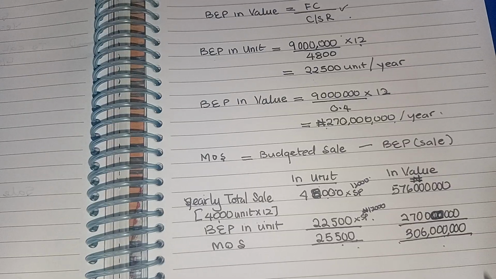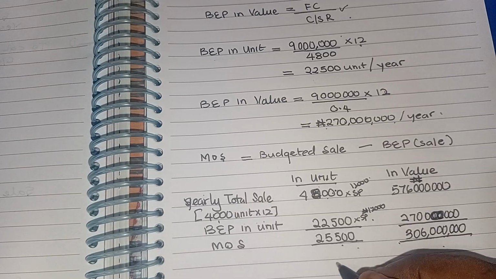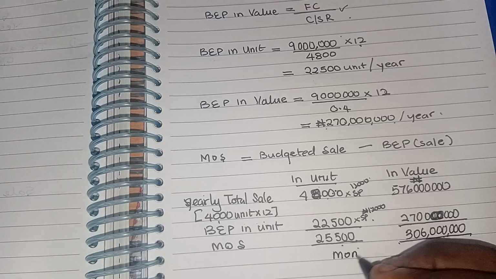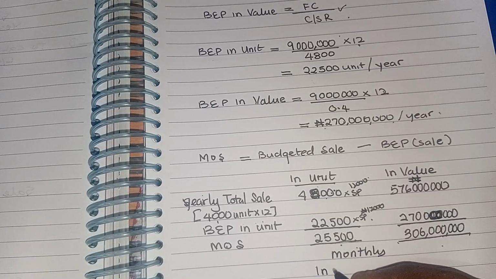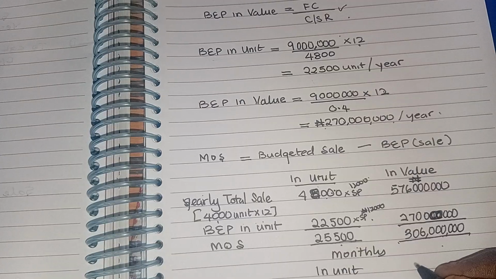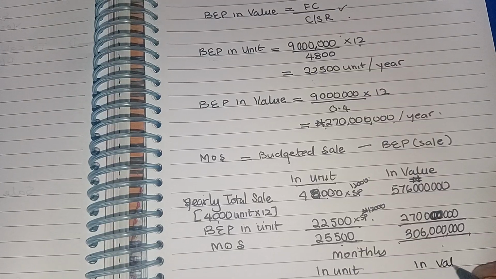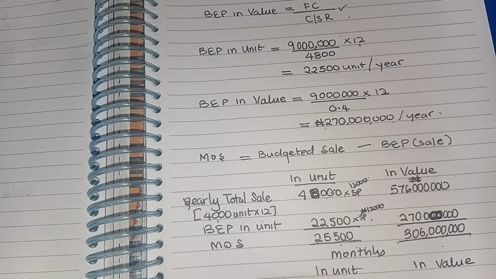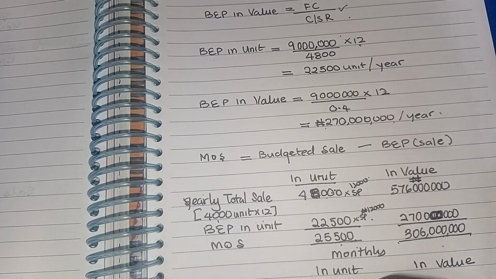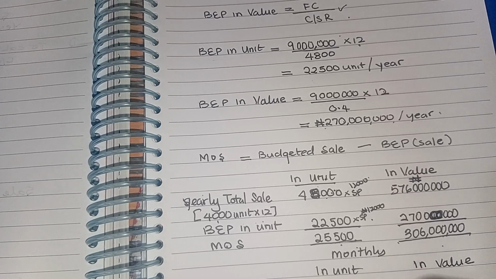You can also decide to use monthly. You can give monthly information, in units or in value. If you have it in units, our total sales in units is 4,000.